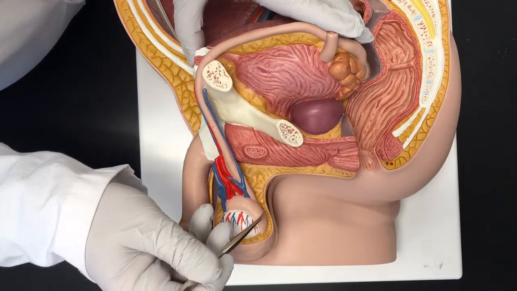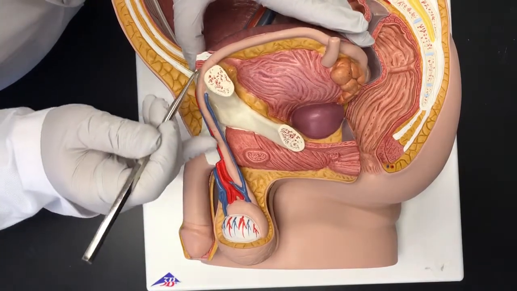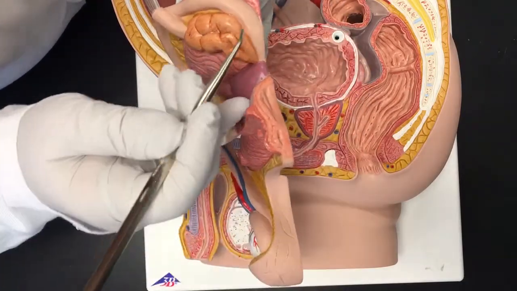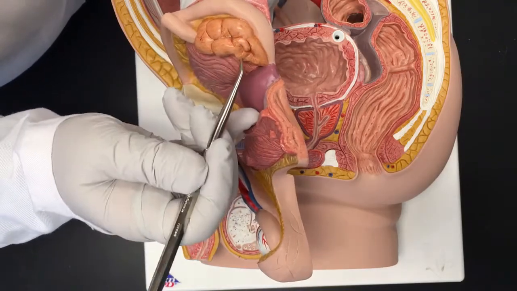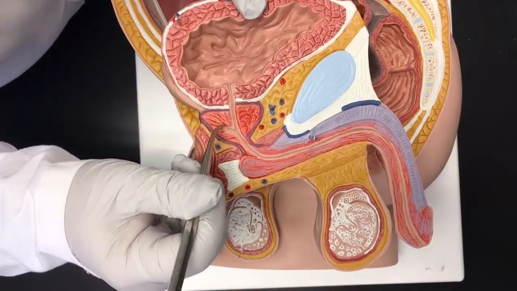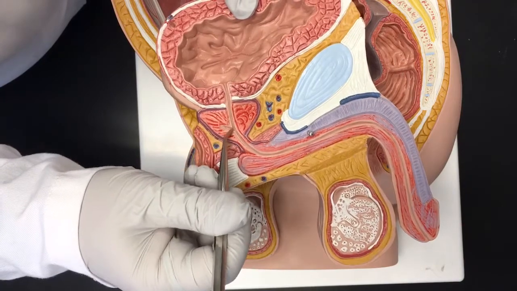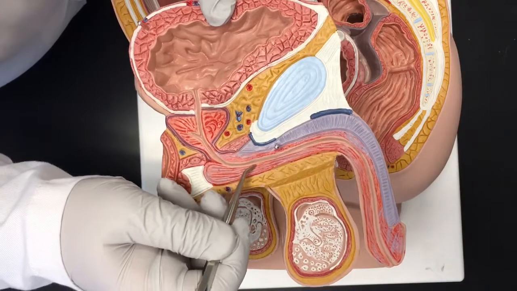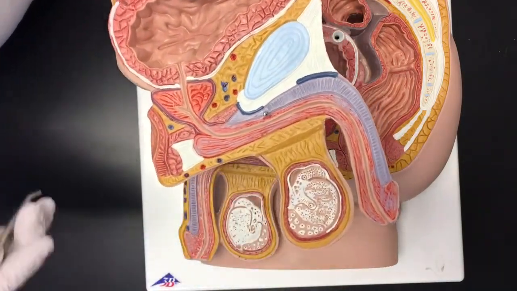Sperm will then travel into the vas deferens after it leaves the epididymis. It will travel around the urinary bladder, and it will pick up secretions from the seminal vesicle. Now, together, the sperm and the secretions from the seminal vesicle will enter into the ejaculatory duct. The ejaculatory duct will then join into the prostatic urethra, and these secretions together will leave through the penile urethra to the outside of the body.